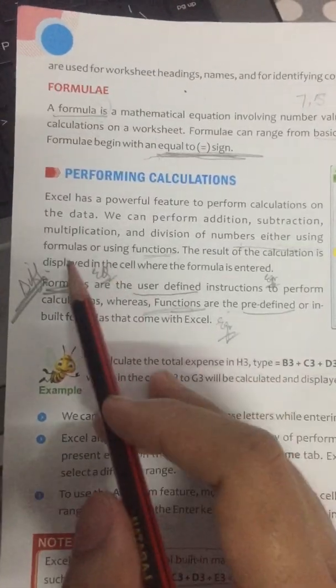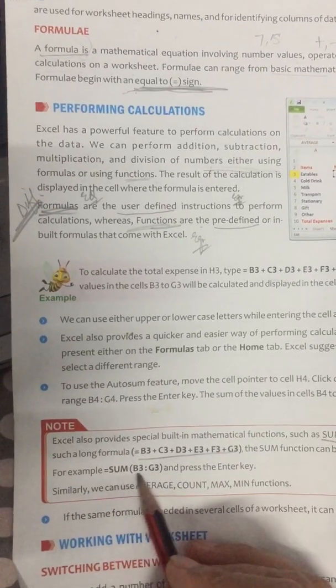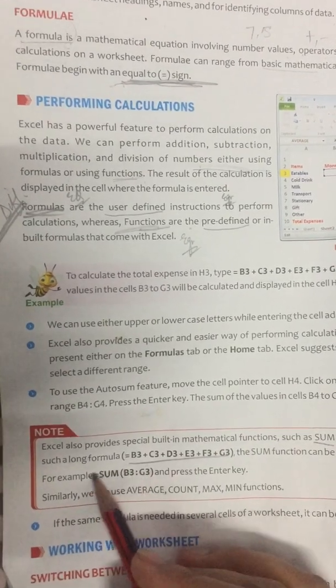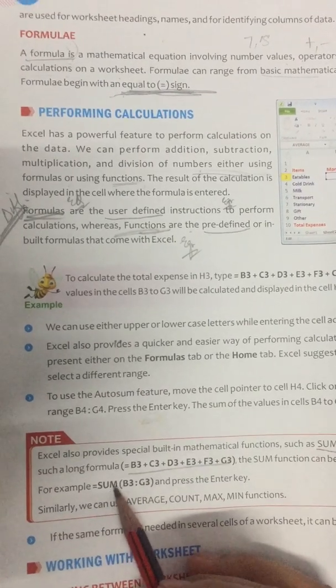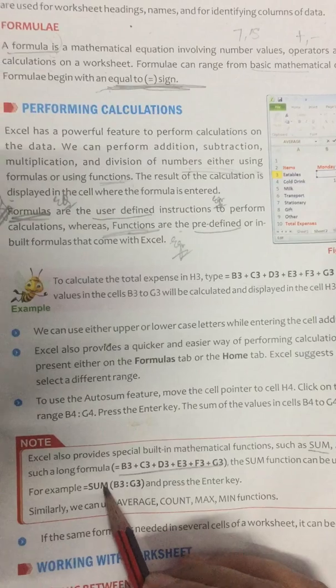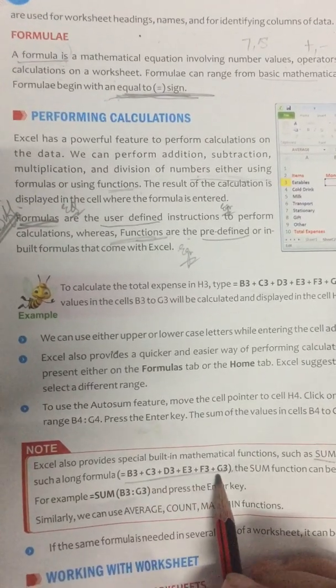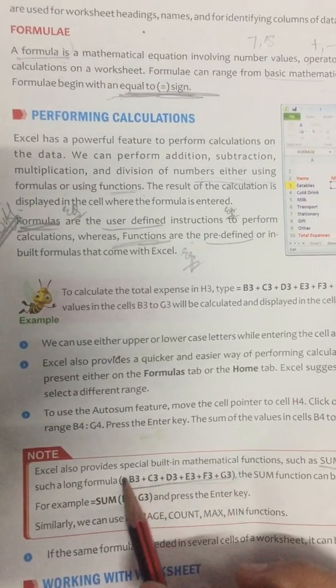And what do you mean by a function? Functions are inbuilt functions. Suppose you can see in this page one example is given, for example, sum equal to sum B3 to G3. This is actually known as a function. This is known as a formula. Inbuilt, predefined, if Excel provides you a few things, that is a function. And if you are writing something yourself or making your own calculation, then it is a formula.